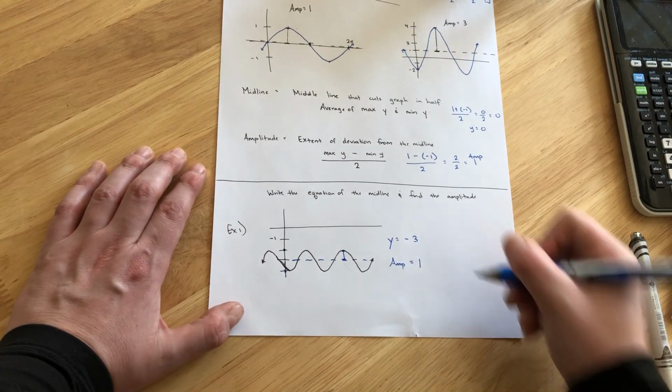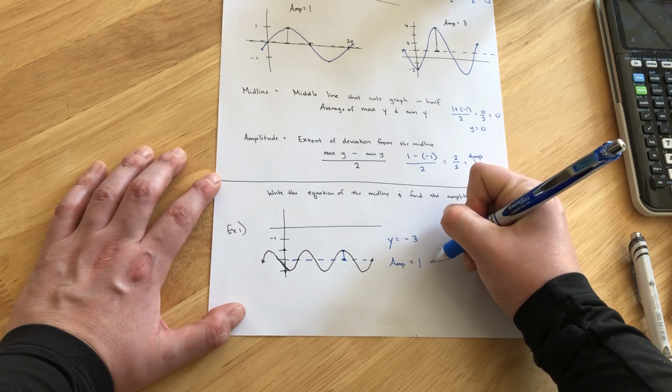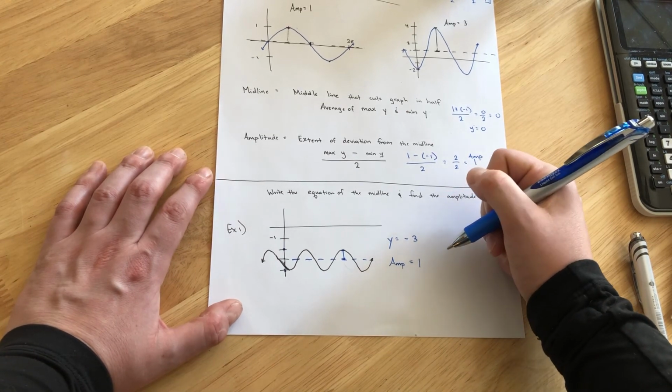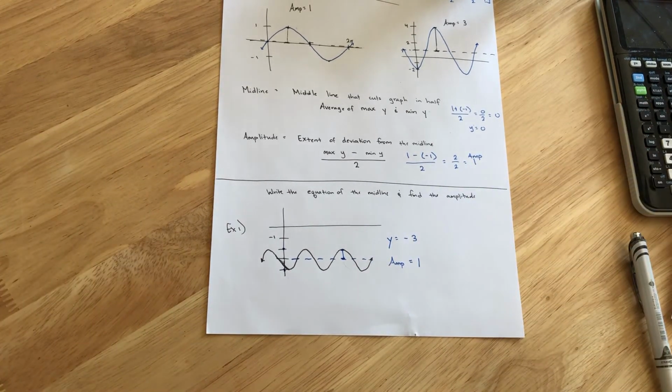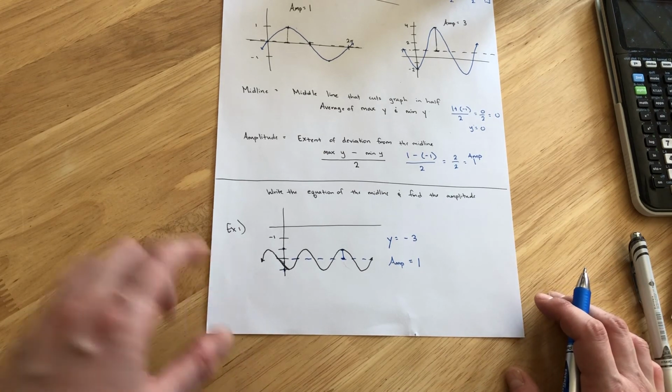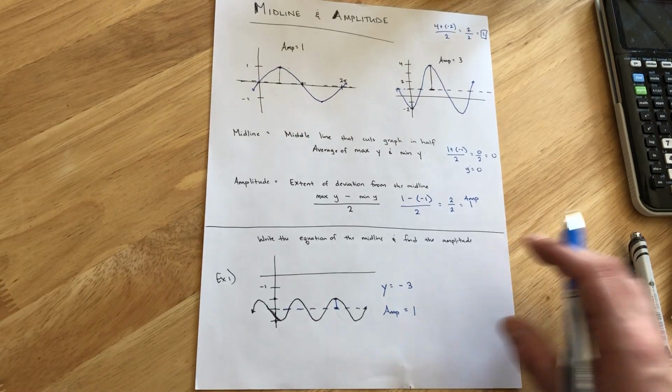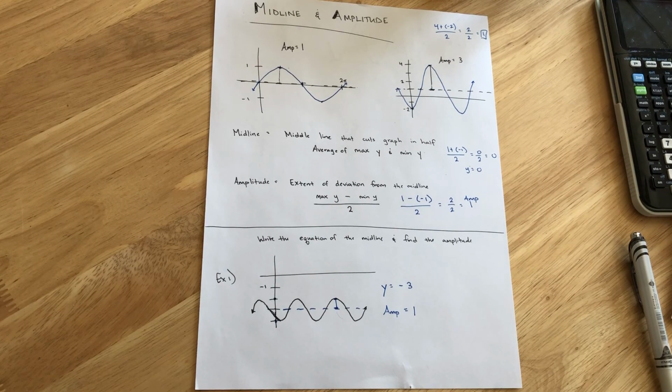It never hurts to write the equation in full, and write a label for amplitude. That way you aren't getting mixed up between what these two are. So use this information or the formulas, head on over to Delta Math and practice these problems.